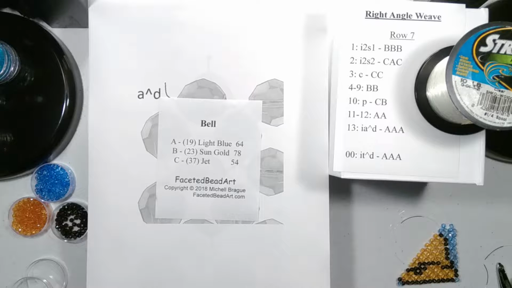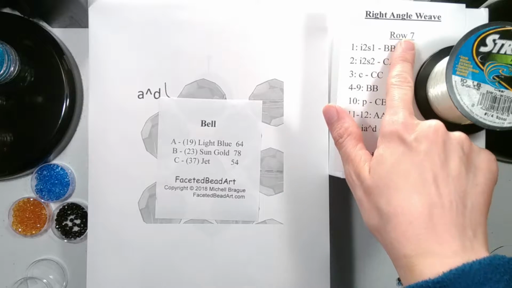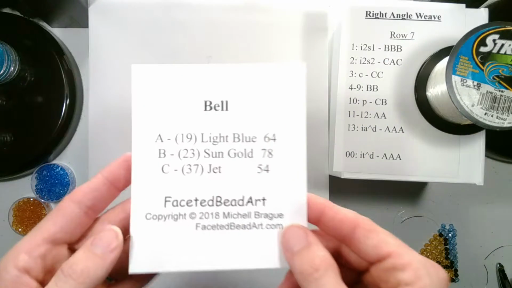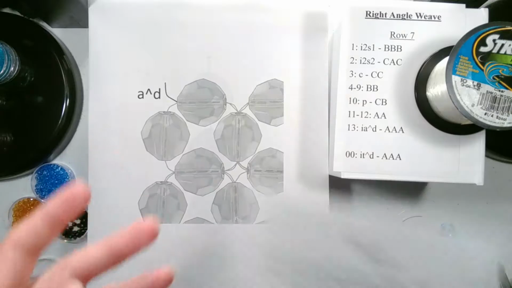In this video we are continuing the video word chart tutorial for the right angle weave. I'm using my pattern Bell for this project.